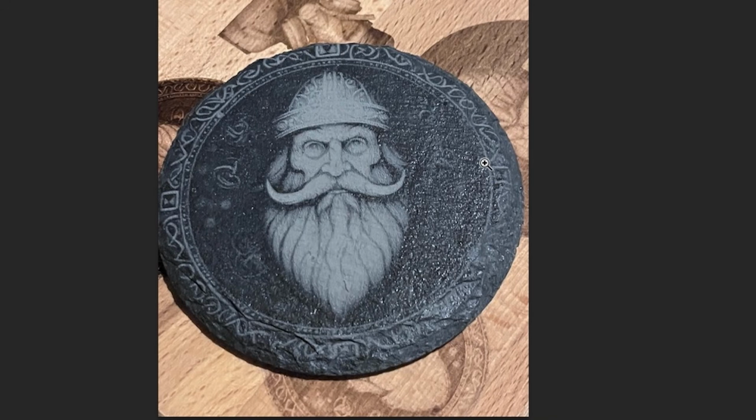What else did we do it on? So we can see we've done it on a bit of slate. Again, you can see all the details and everything there, all the shadows and everything. It's come out really well. Again, this was done on a CO2 laser. With images like this, I do prefer to do them on a diode laser because you get a bit more control and you can get a bit more detail from it. But considering I've just imported this and done it on slate with the CO2 laser, I think that's come out amazing.